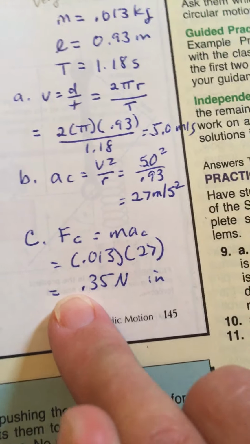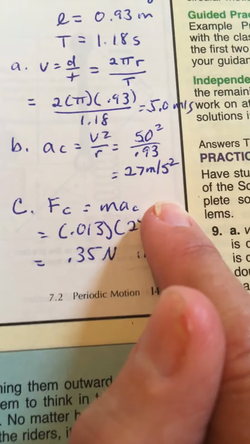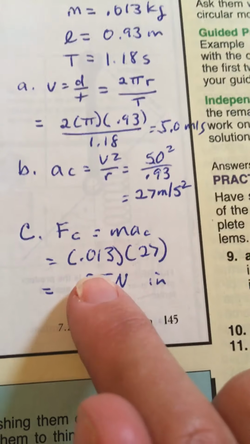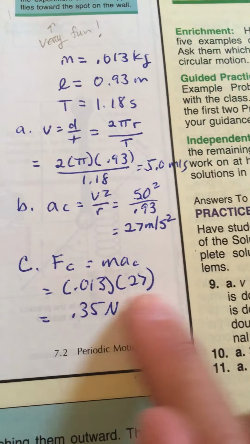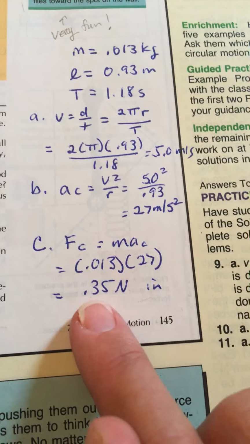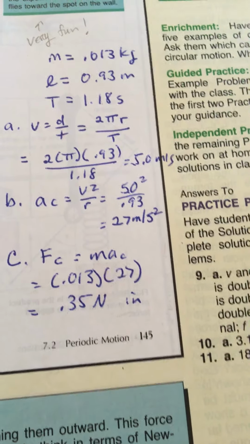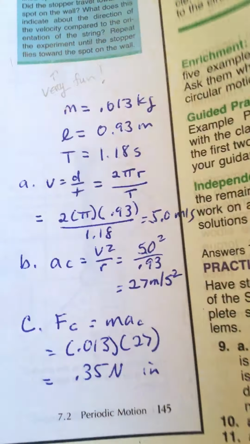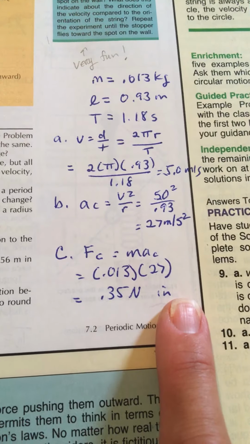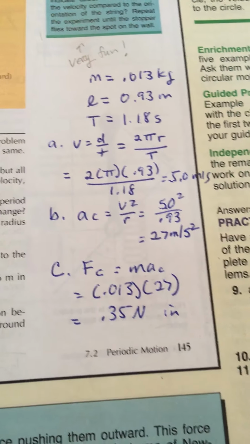For C, they want the force, and force equals ma. That's our famous formula. And the mass, we know it was given to us. And the acceleration we figured out. So we just multiply them together and we get the force, 0.35 newtons. So there you go. Radially inward. So that's why it says in here that it's inward, and you can read about why that's inward.